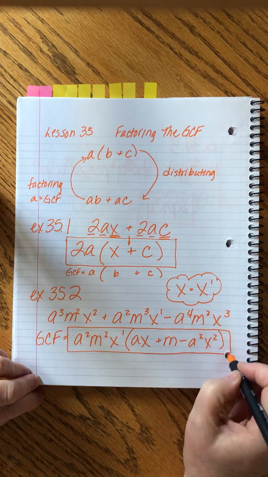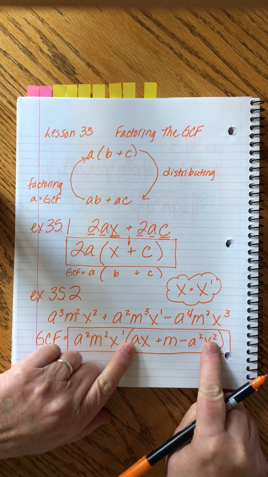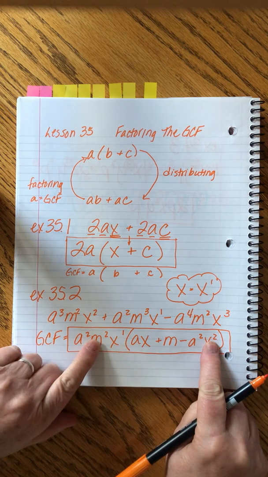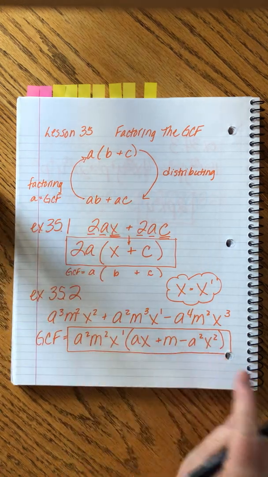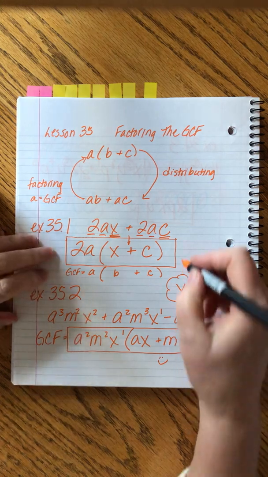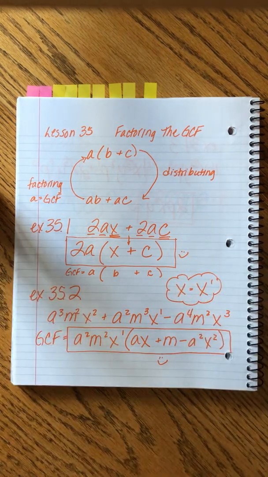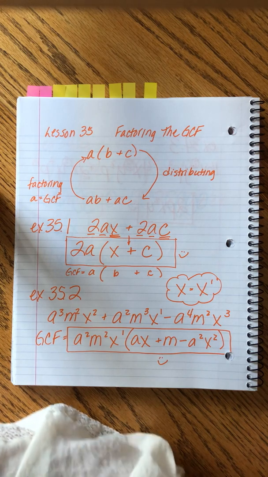Okay, so that's not just, there's the greatest common factor, and then there are the pieces that are left over after we pulled that greatest common factor out, just like this. There are three pieces, that doesn't change anything. It's still the same. I got both of these right. Okay, there are 5 of these in all?